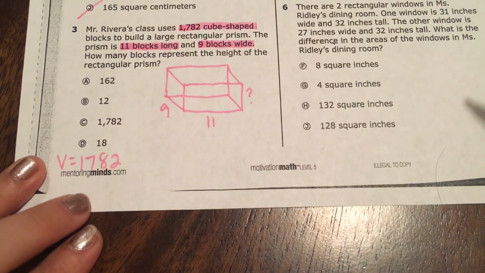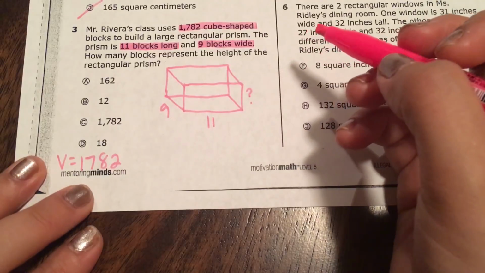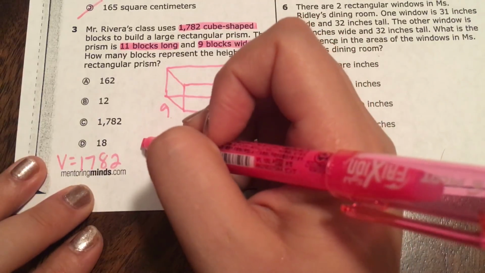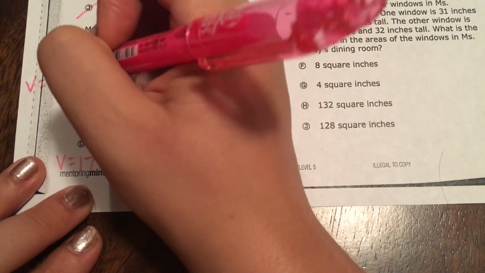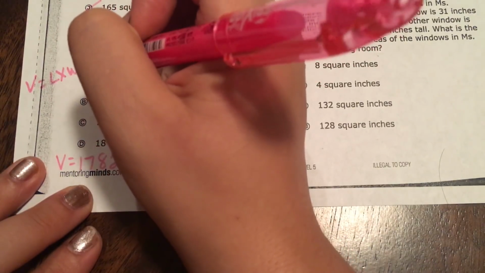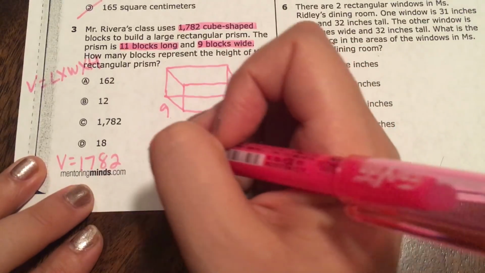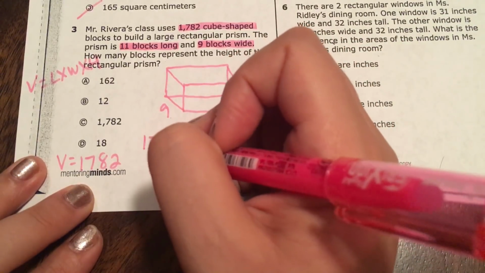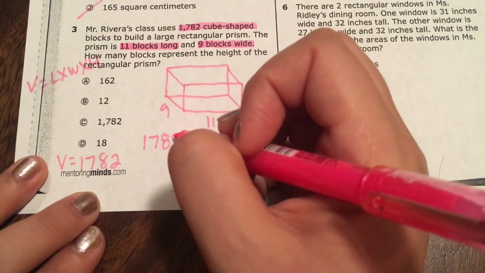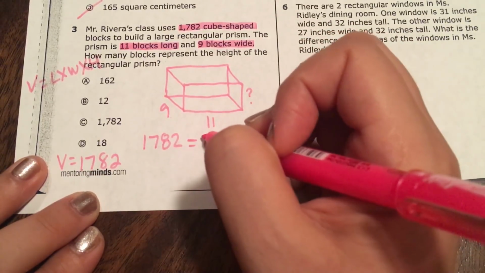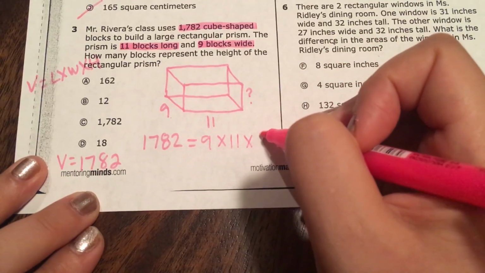Okay, so to find volume, I know I need to multiply. Volume equals length times width times height. Okay, so the volume is 1,782 equals 9 times 11 times something.